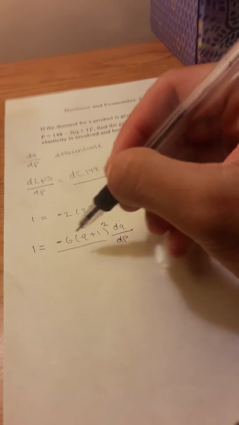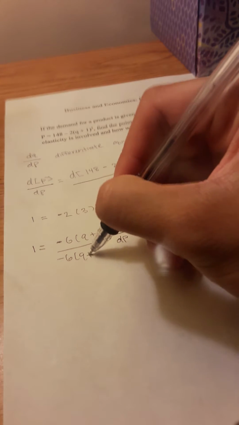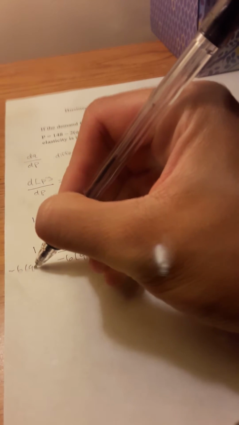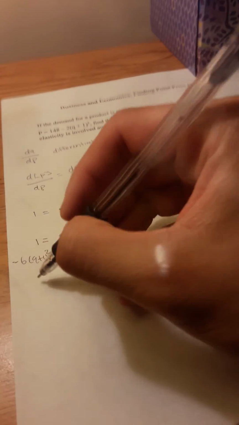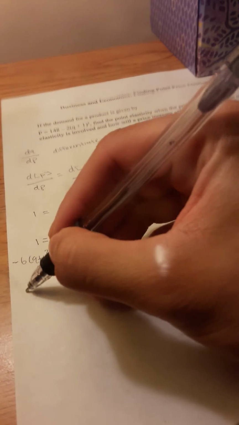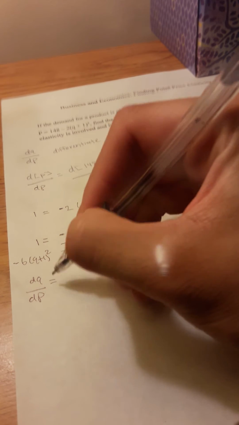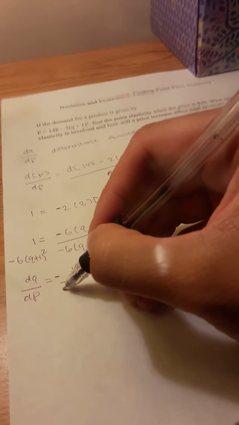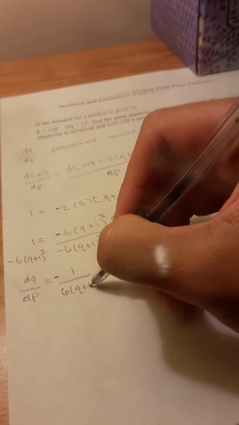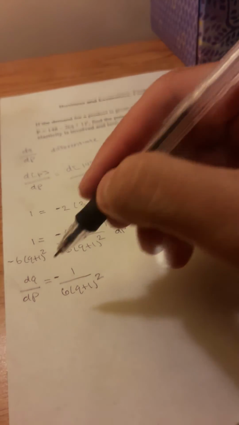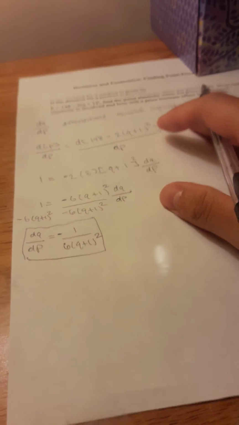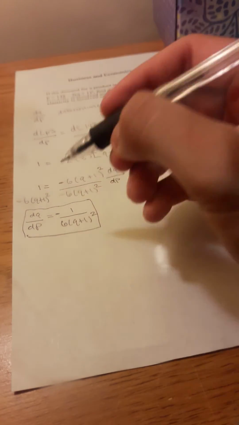So let's go ahead and divide this out to both sides. Negative 6q plus 1 squared. And then we get dq dp equals, I guess, negative 1 over 6q plus 1 squared. Alright, so this is probably half the battle, because our demand equation is actually this little guy here.